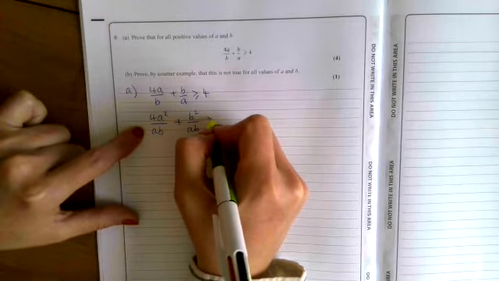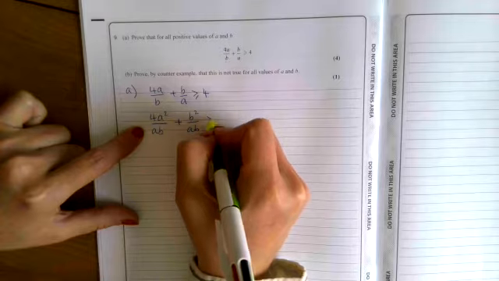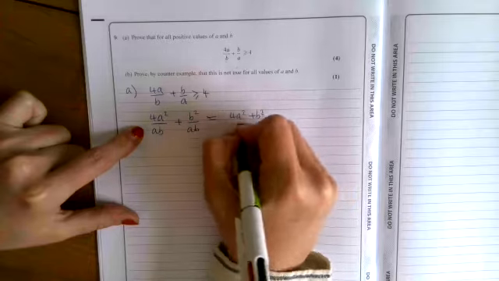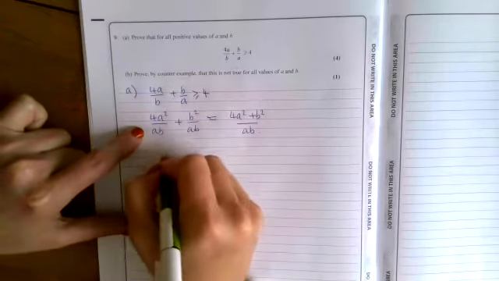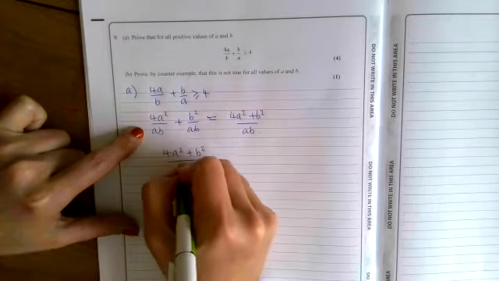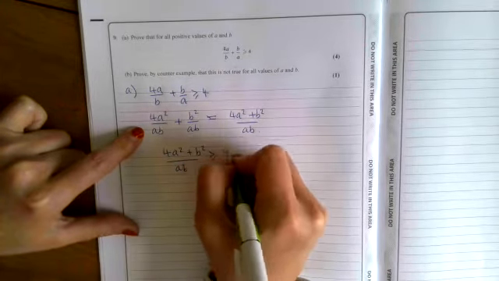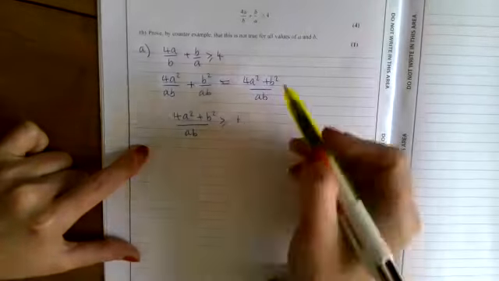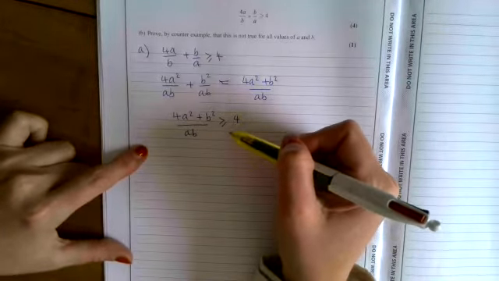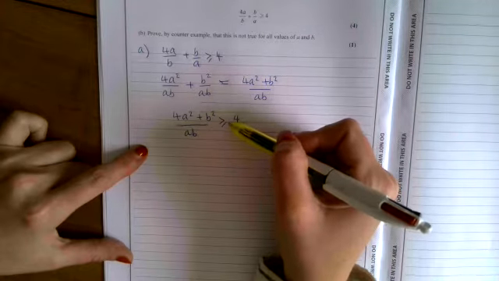And that is going to be 4A squared plus B squared over AB. So I've now got to the point where, if that is true, that is true. We've not proved anything yet, but if that's true, then that's true.